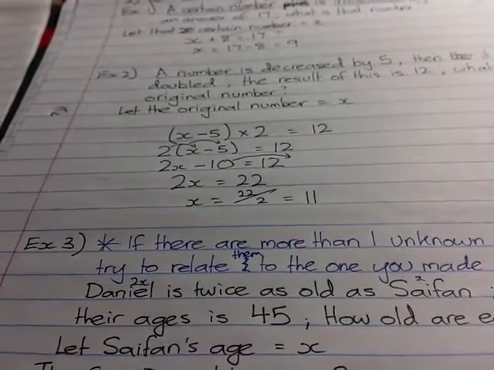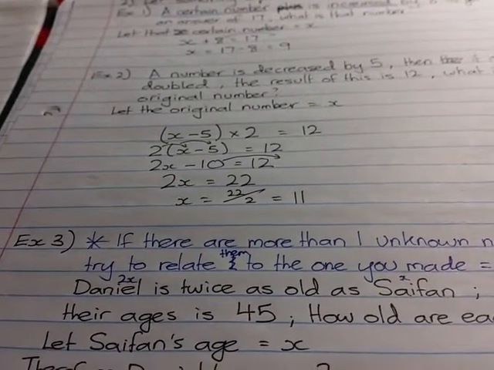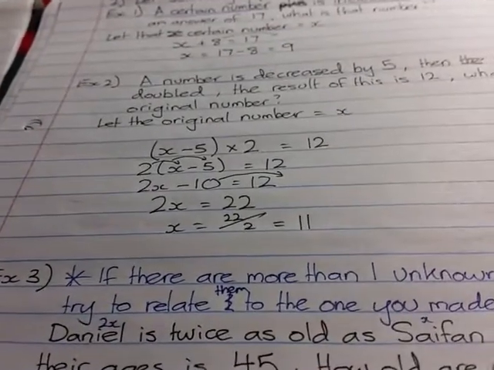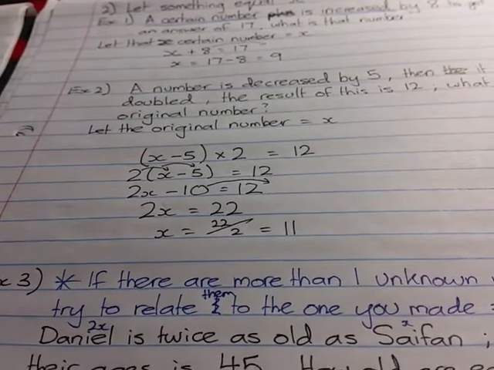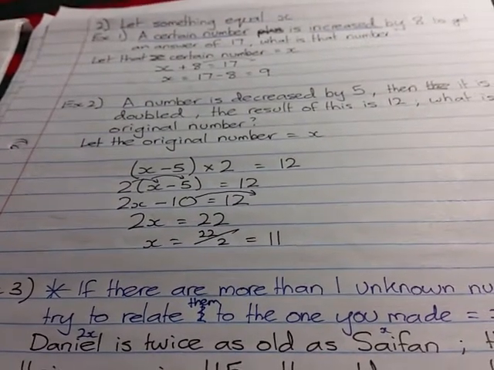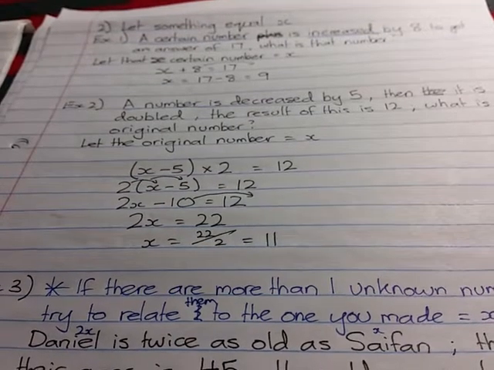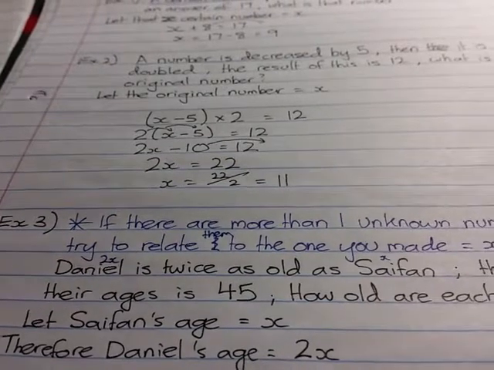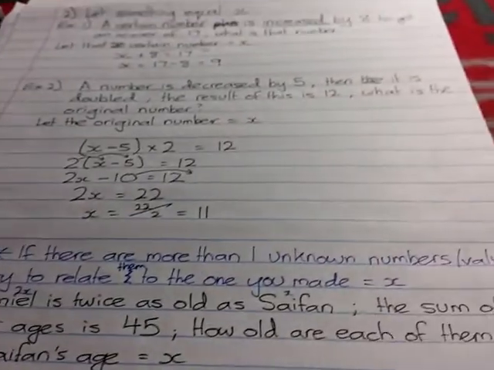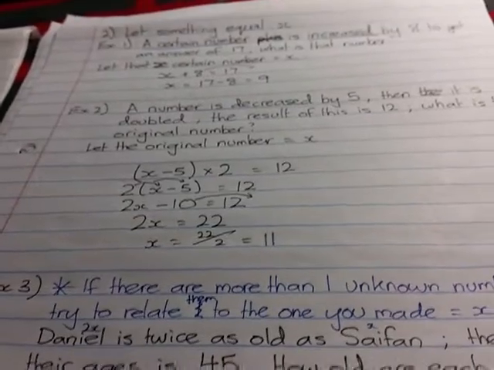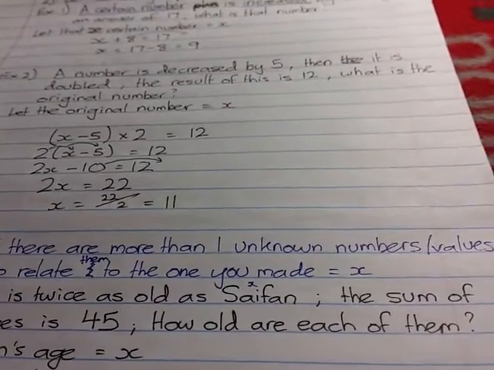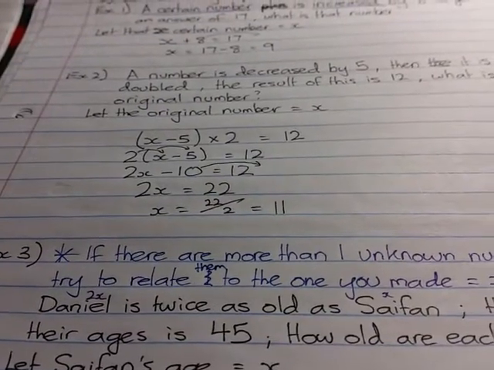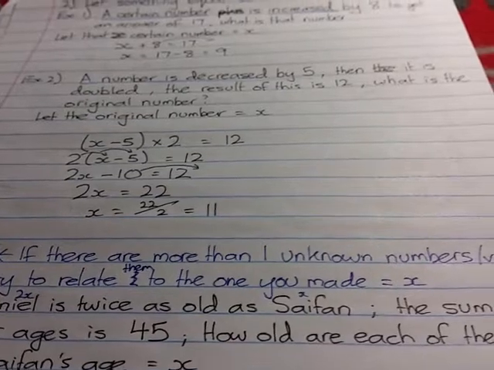Anyway, so I'm going to let Saifan's age equal x. And therefore, by the wording of the question, Daniel is twice as old as Saifan. Twice is a number modifier of times 2. So that means Daniel's age would be 2x. Now that I've established what our unknowns are, I can read the rest of the sentence and see if I can actually use them. The sum of their ages is 45. How old are each of them?